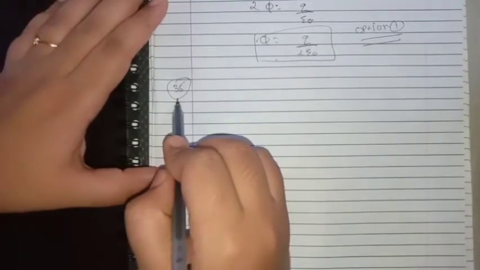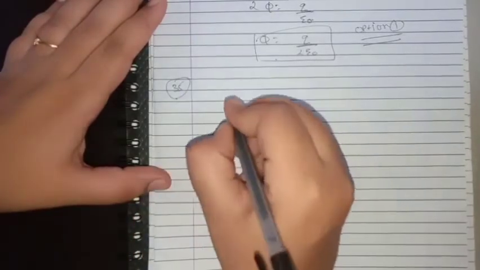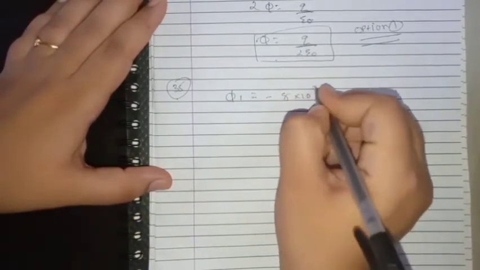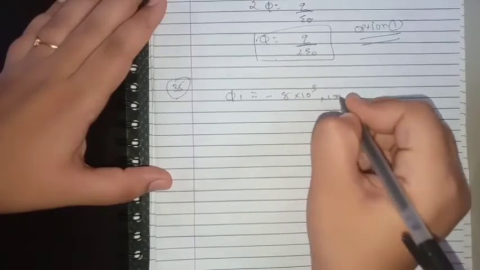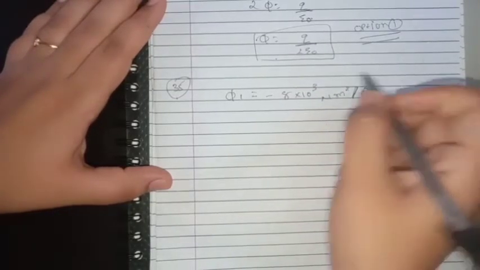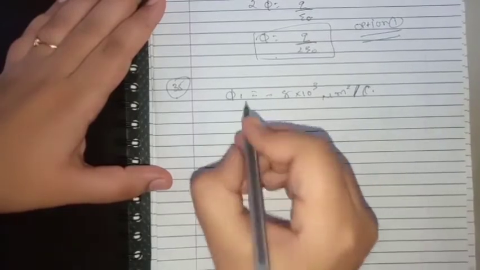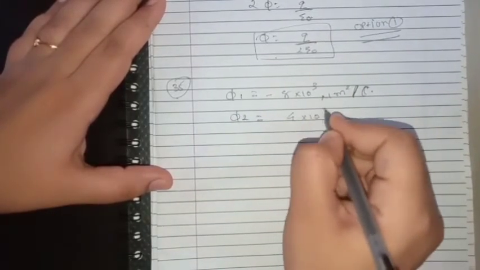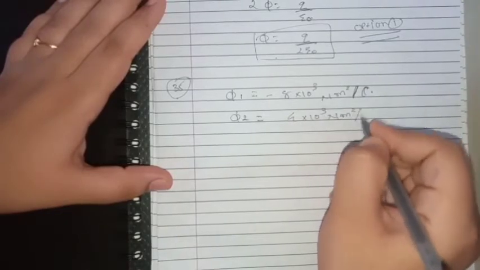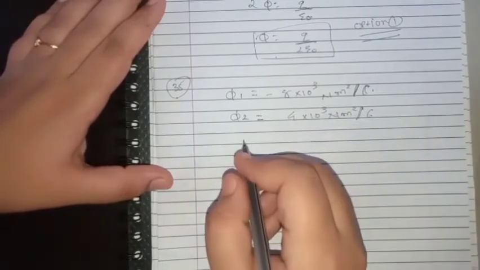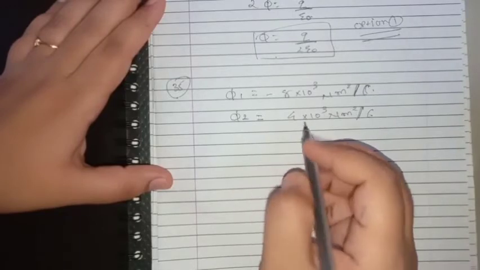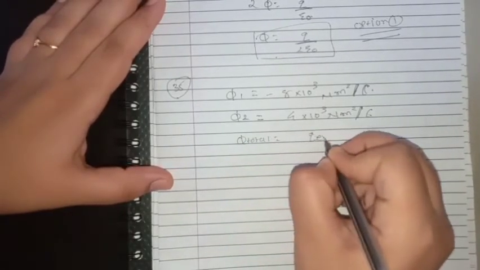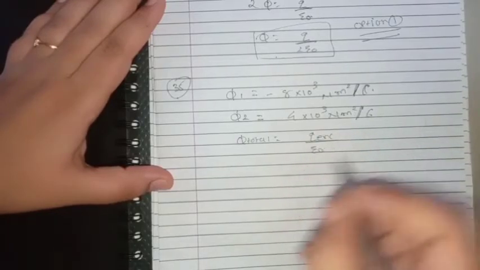In question number 35, the inward flux is given 8 into 10 power 3 Newton meter square per coulomb. For inward flux, the sign convention is negative, and the outward flux is 4 into 10 power 3 Newton meter square per coulomb. We want to find the total charge enclosed. So phi total is equals to Q enclosed by epsilon naught.